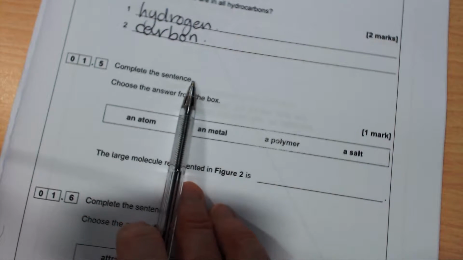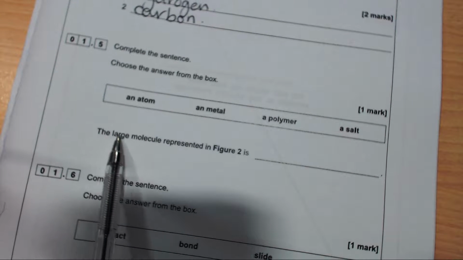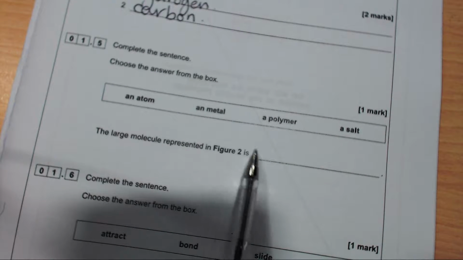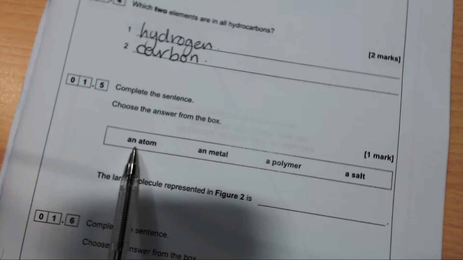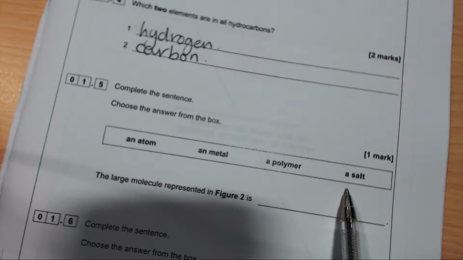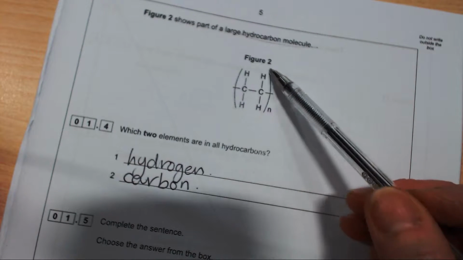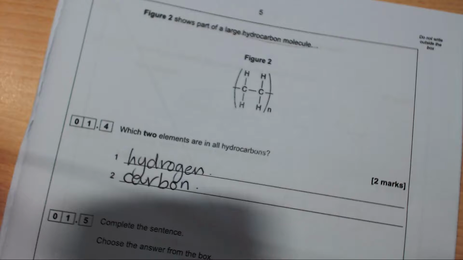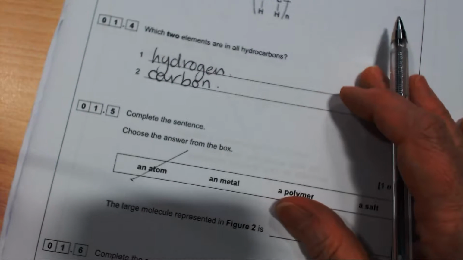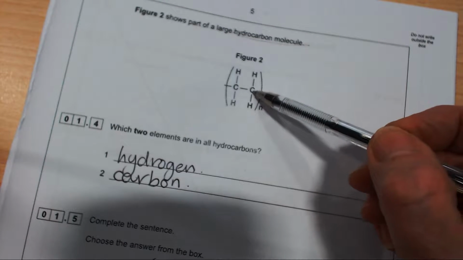So 1.5 says complete the sentence, choose the answer from the box below. A large molecule represented in figure 2 is either an atom, a metal, a polymer, or a salt. Right, well, we know it can't be an atom because we've got 2 elements in there, so I'll cross that one off my list. It's not going to be a metal because it's got carbon and hydrogen.